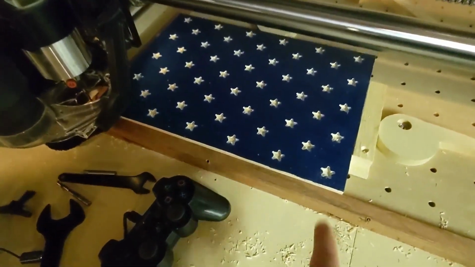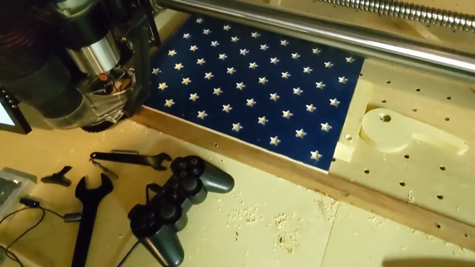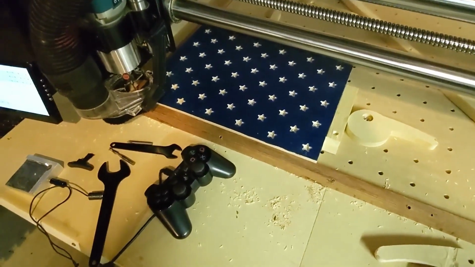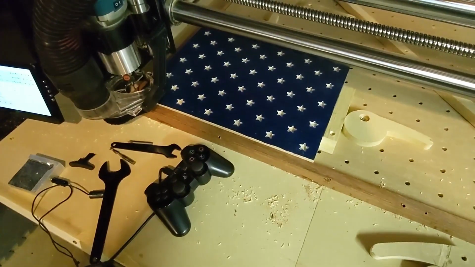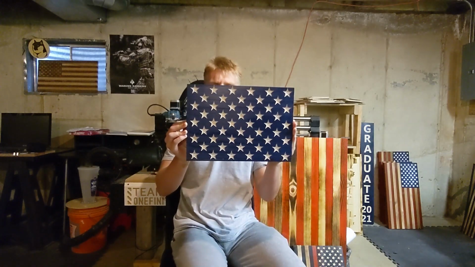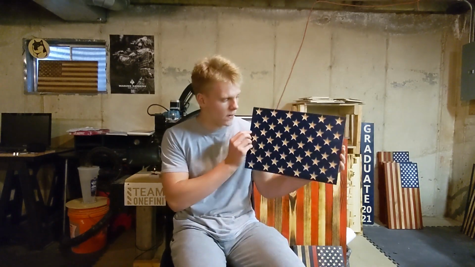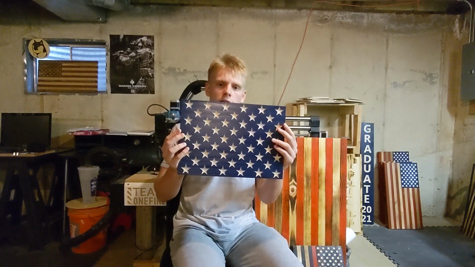Alright, so that's what the roughing pass looks like. So now I'm going to load up the V-bit and do the finishing pass, and I'll show you what that looks like. Alright, so the big union just finished carving out. So this turned out super nice. So I'm really happy with how that turned out.